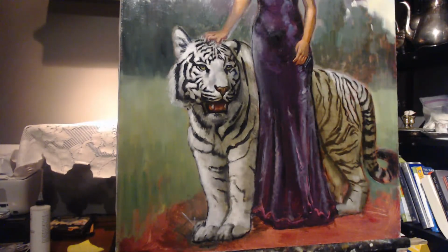So I'm going to take a shadow color. I need a clean place to work. I'm going to take a deep purple and add a tiny bit of black to it so it's not too rich in color.